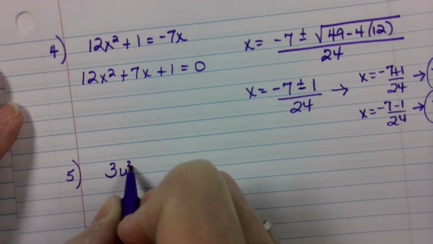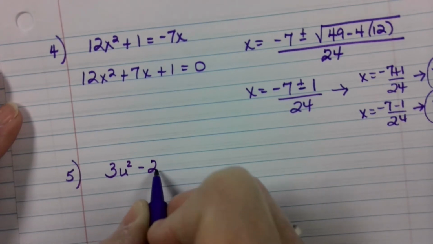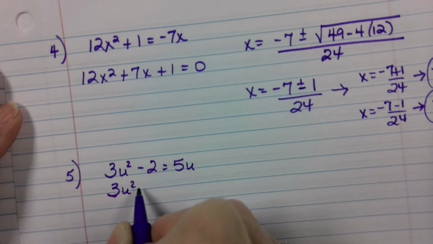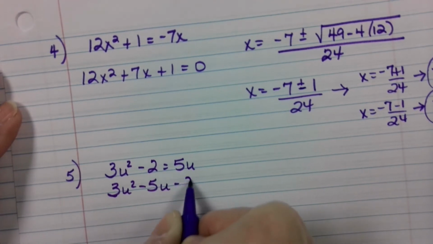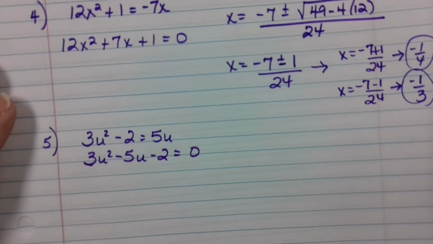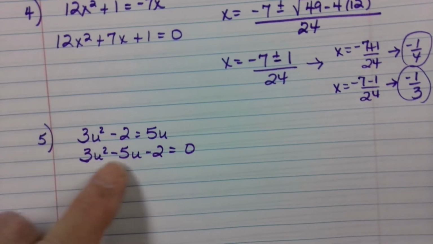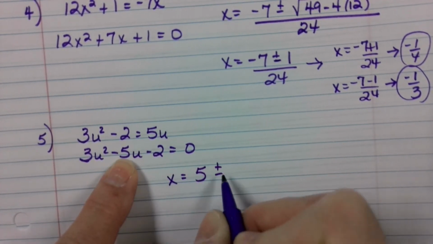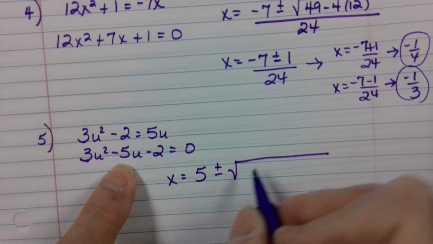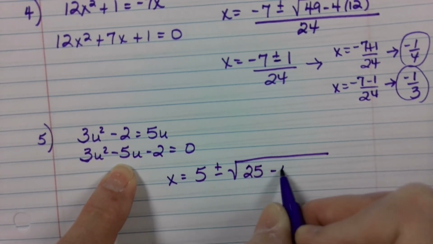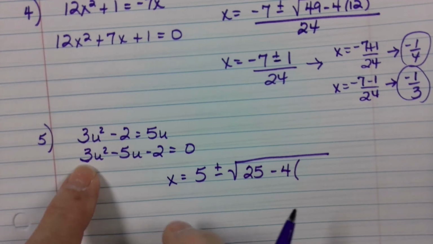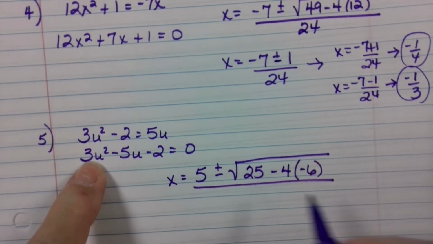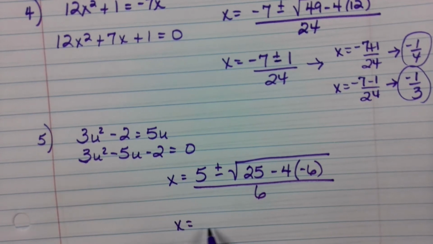How'd you do on number 4, William? Good. Okay, let's bring the 5 over. It's going to be negative. Okay, so you've got A, B, C. Opposite of B, that's going to be a positive 5. B squared is going to be 25 minus 4 times 3 times negative 2, which is negative 6. 2 times A would be 6.